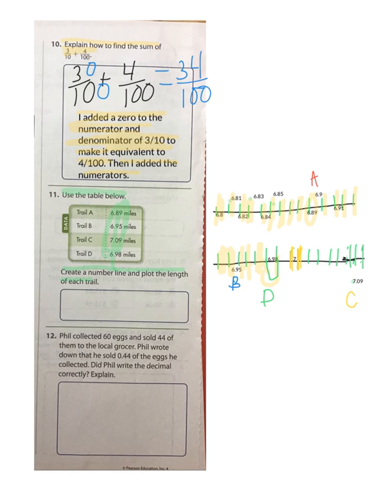Number 12. Phil collected 60 eggs and sold 44 of them to the local grocer. Phil wrote down that he sold 44 hundredths of the eggs that he collected. Did Phil write the decimal correctly? Explain. Well, no, he did not write it correctly because he sold 44 out of 60, not 44 out of 100. So he did not write it correctly.